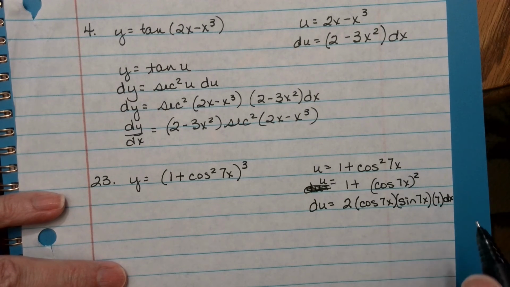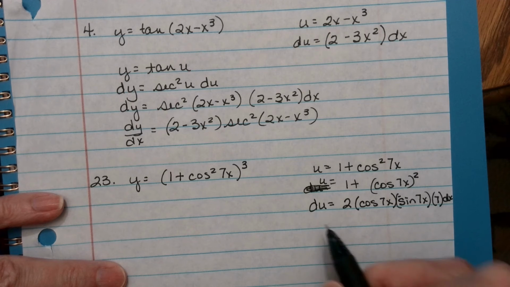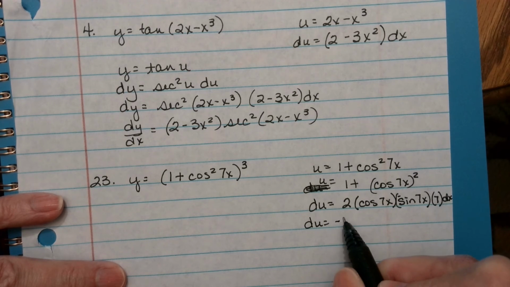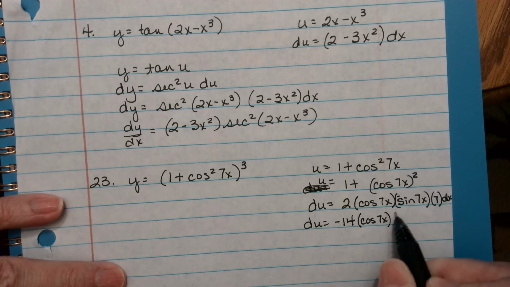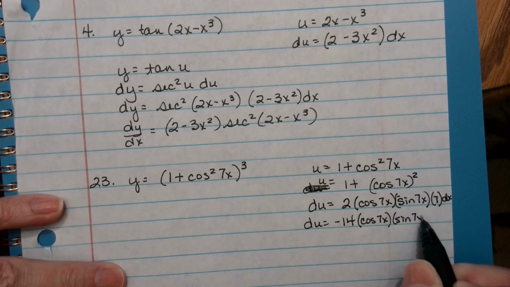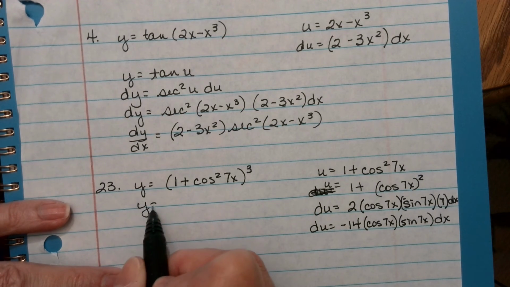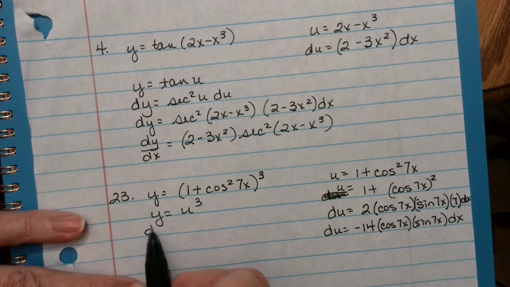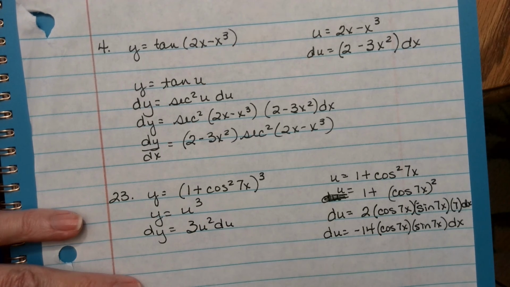So that's a lot, I know. Okay, I'm sorry, this is negative sine. The derivative of cosine is negative sine. So du then is going to be negative 14 times the cosine of 7x times the sine of 7x dx. Over here, I'm going to put u in for this and then take my derivative. So this is 3u squared du.